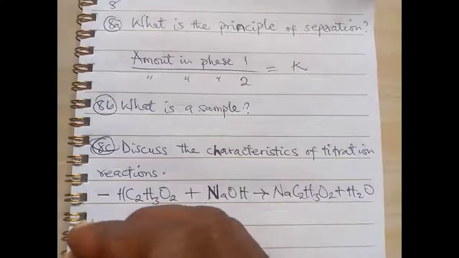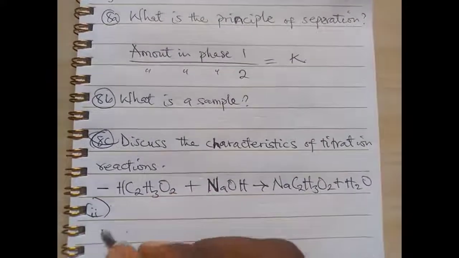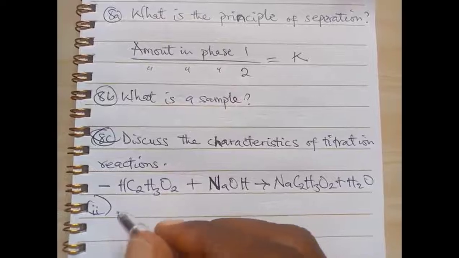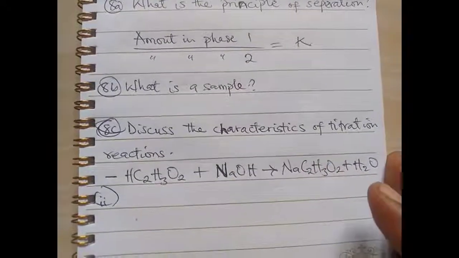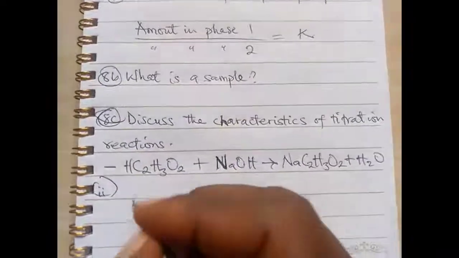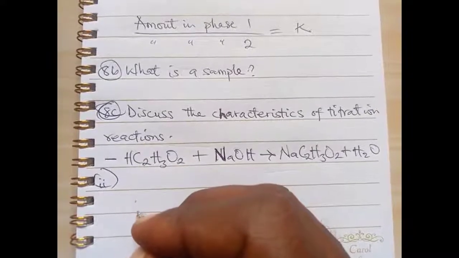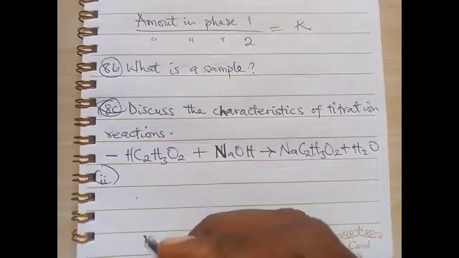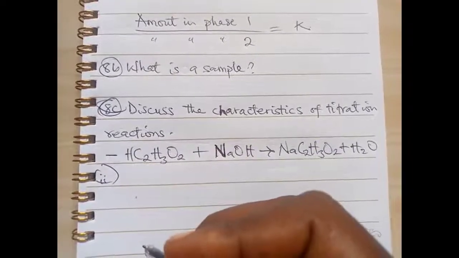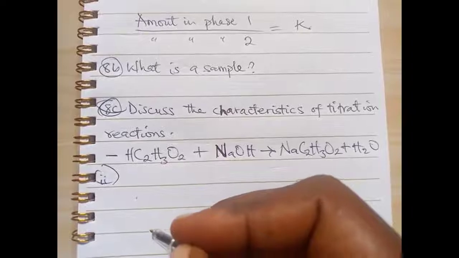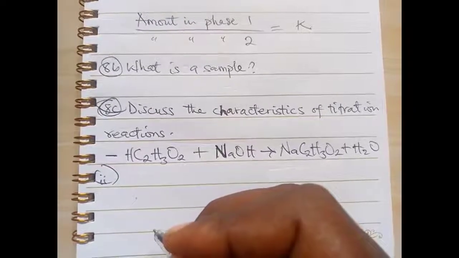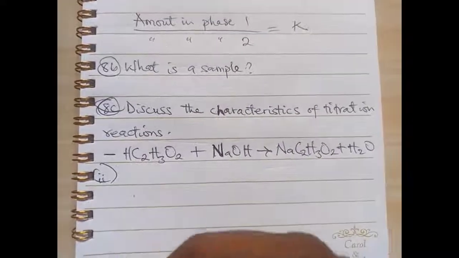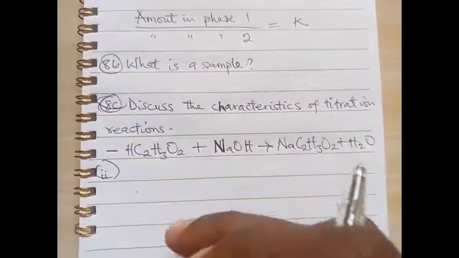The second one is that the reaction should be rapid. Organic reactions are slow and thus less useful in titrations. The third one is, there should be no side reactions and the reaction should be specific. The fourth one is, the reaction should be quantitative, that is, it proceeds with 100% efficiency. The fifth one is, there must be a means of detecting the endpoint. So these are the characteristics of titration reactions.